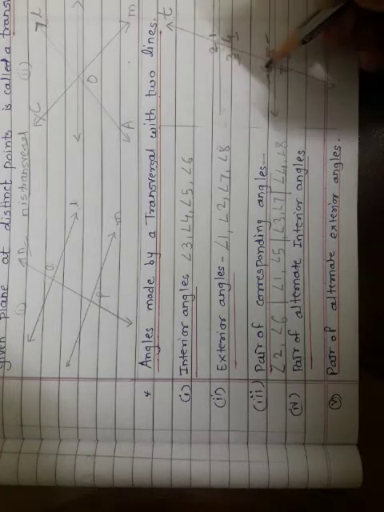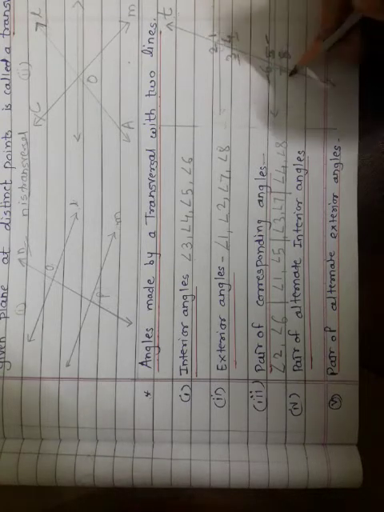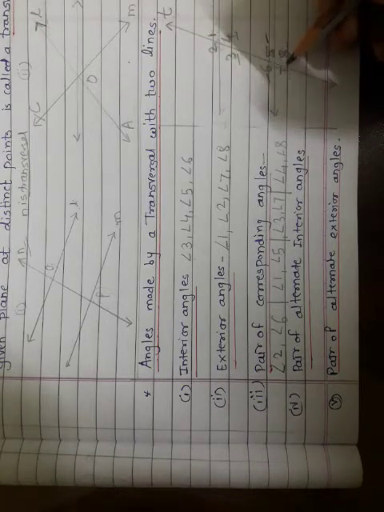These are also the corresponding angles. So the corresponding pairs are like this: angle 1 and angle 5, angle 2 and angle 6, angle 3 and angle 7, angle 4 and angle 8.